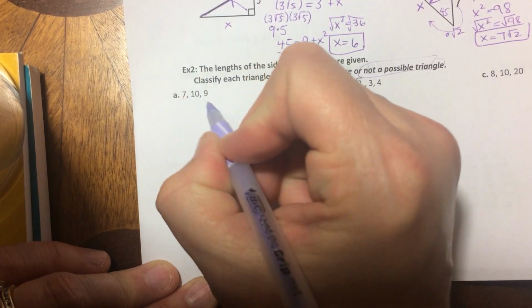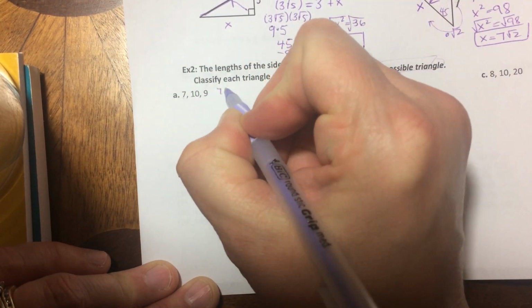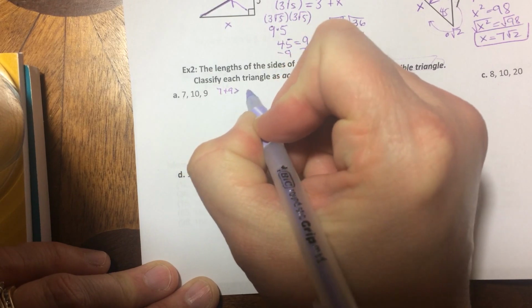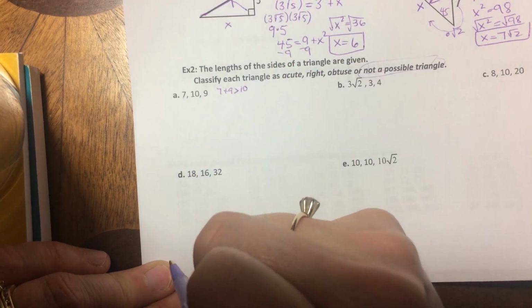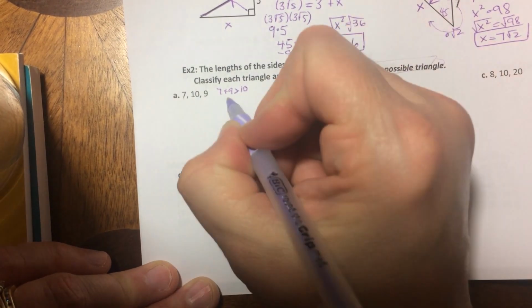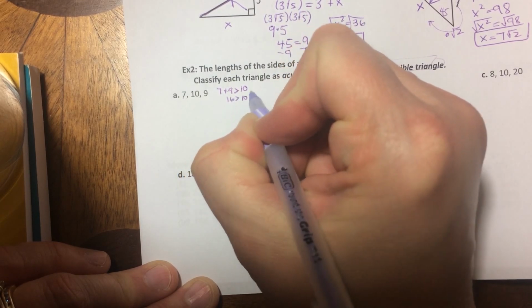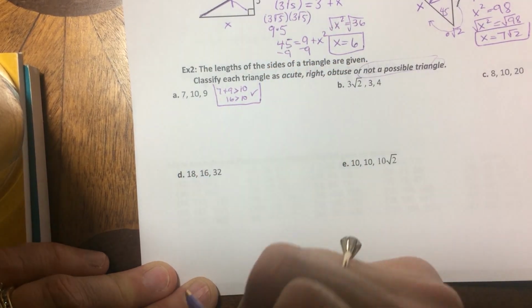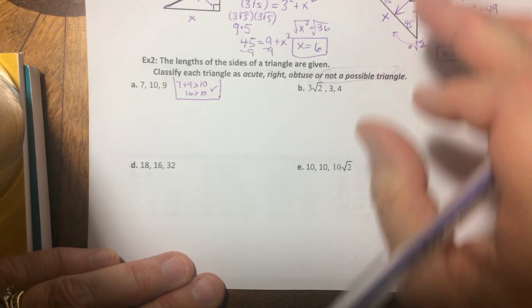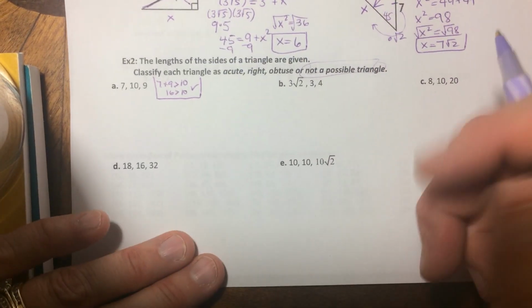So for instance, is this a triangle? So 7 plus 9, is that greater than 10? And yes, 16 is greater than 10. So yes, this is a triangle. Let's go ahead and do it for all of them. Just get that out of the way.